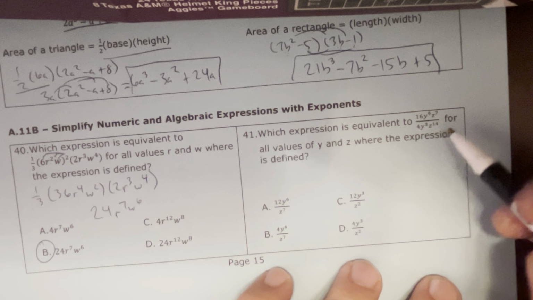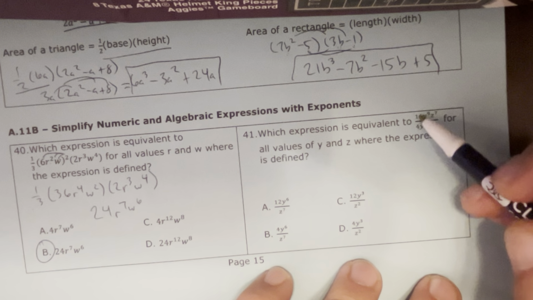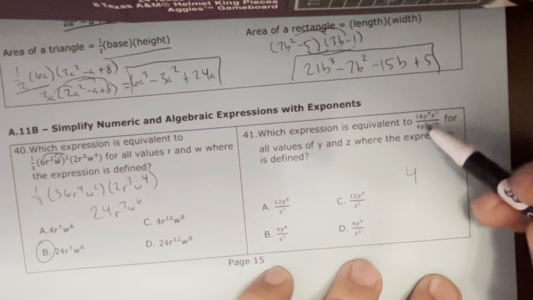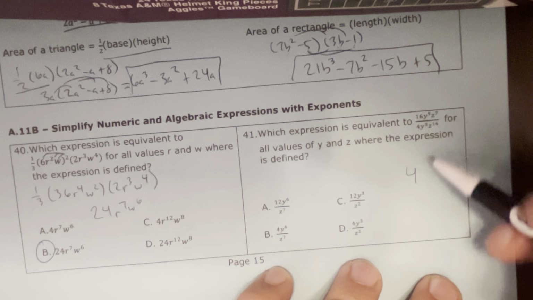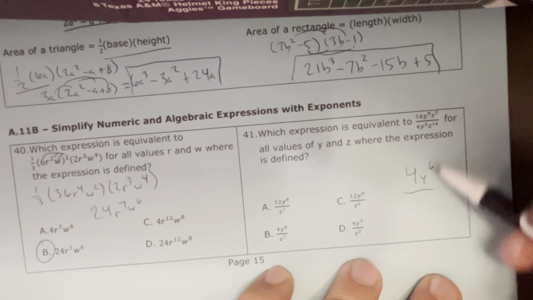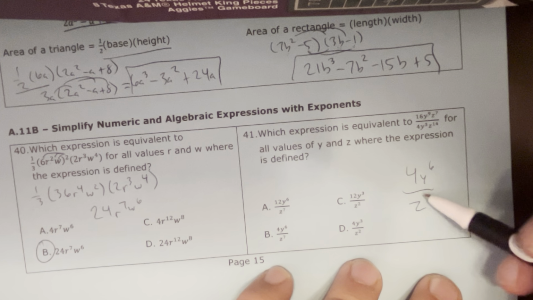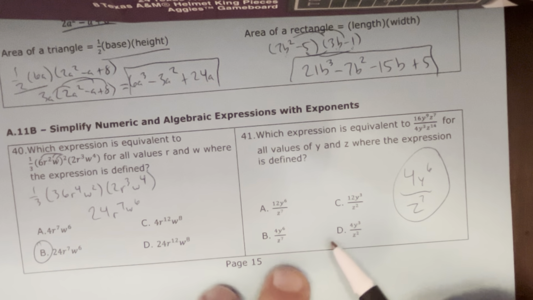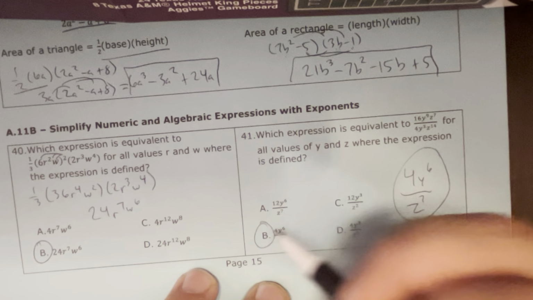41, which expression is equivalent to this? So numerically, 16 over 4 is 4. With y's, there's more on top, and there's 6 more on top. With z's, there's more on bottom, and there's 7 more on bottom. So that would be the answer. So 4y to the 6th over z to the 7th.